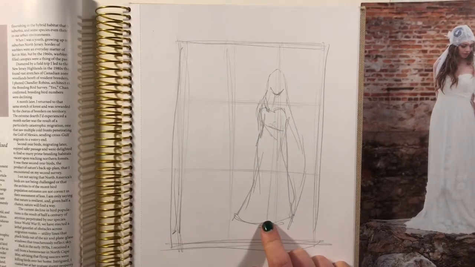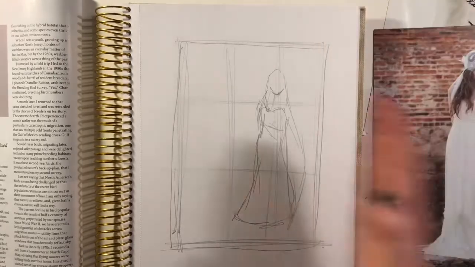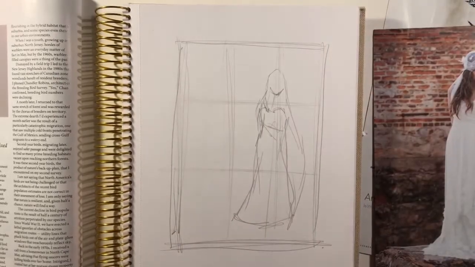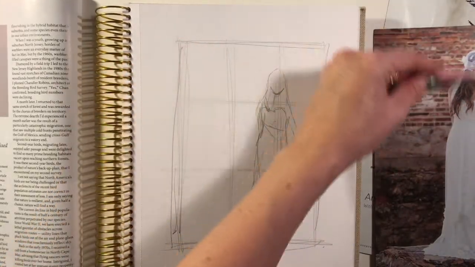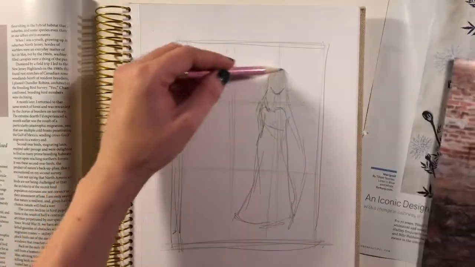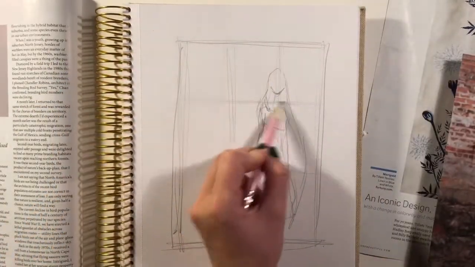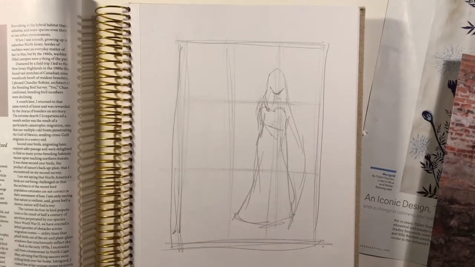So there's my super quick, rough sketch of my person. That's about where I want to place her. I'm going to put her on the rule of thirds, and then hopefully I can get her torso and face. I think I want that area to be my focal point, so I'm locating that right there on the upper right intersection point of the rule of thirds.